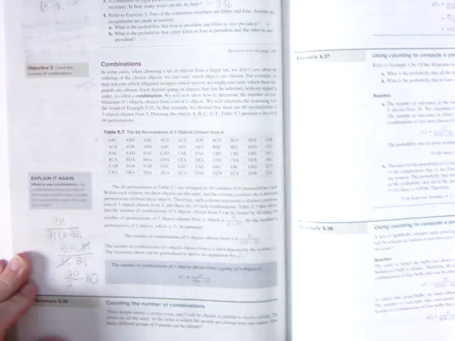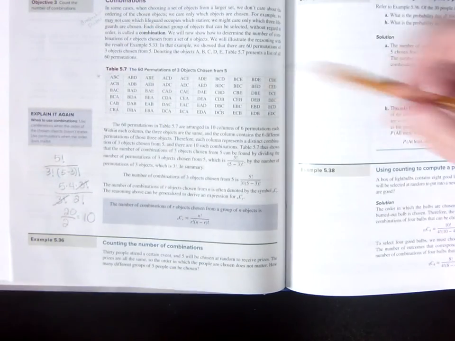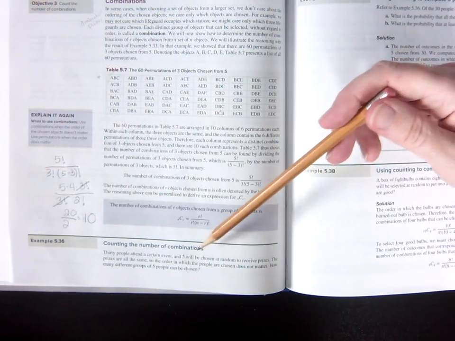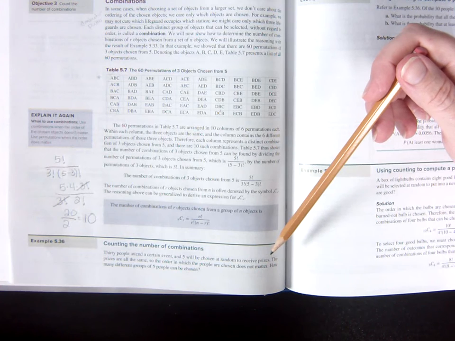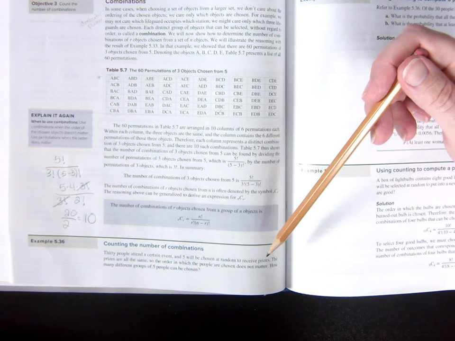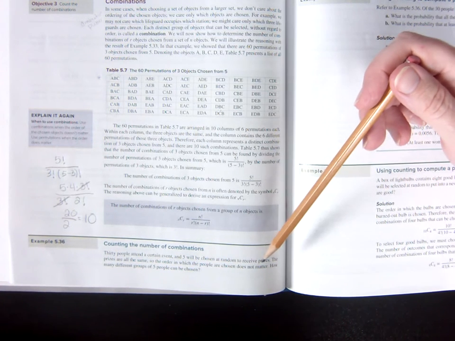Here we go. Let's take a look at another example. If we have 30 people to attend a certain event, 5 of them are going to be chosen to receive prizes, but the prizes are all the same, so we don't care about the order that they're picked in.